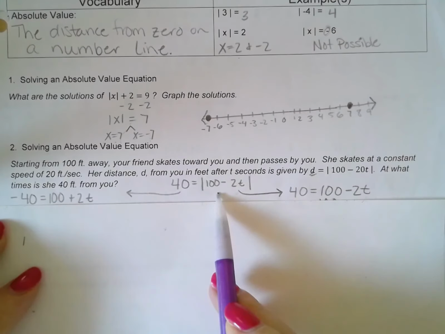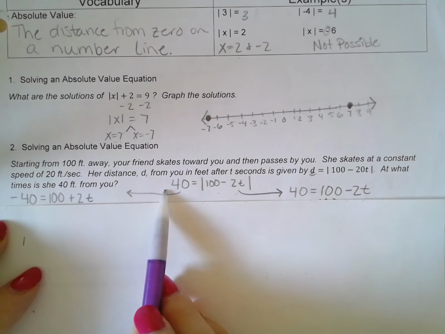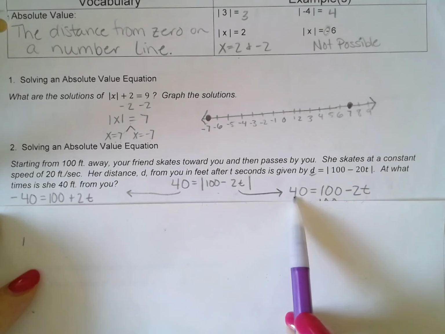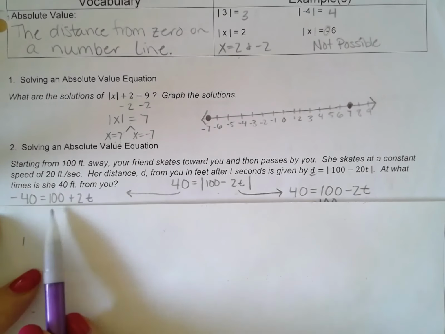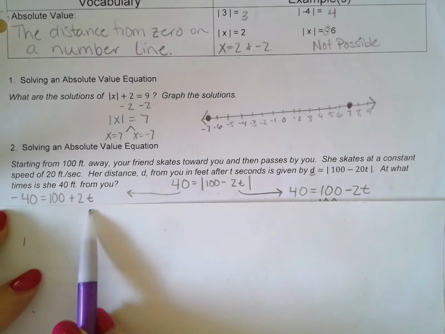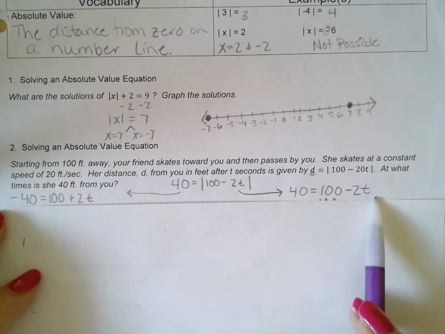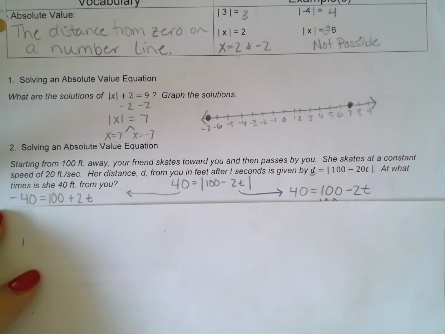One where it's set equal to negative 40, because that's still 40 places away from 0, and one that's set equal to positive 40, because that's also 40 places away from 0. So then I have negative 40 equals 100 minus 20t, and positive 40 equals 100 minus 20t. So that splitting just gets rid of the absolute value, which is really nice.